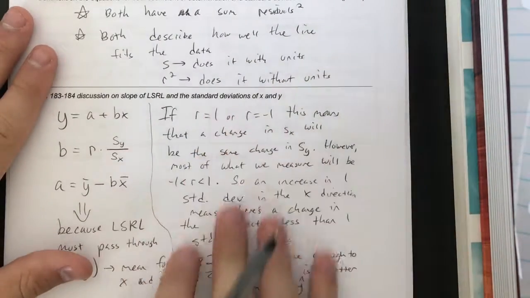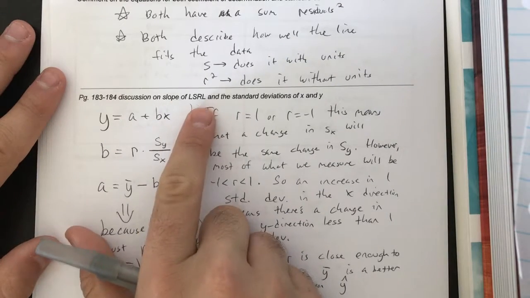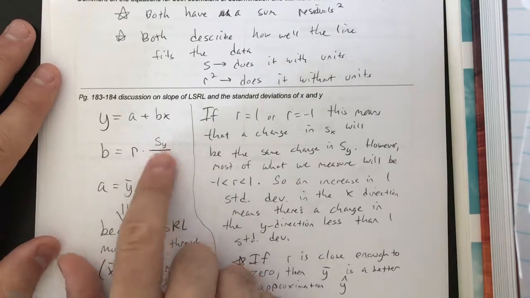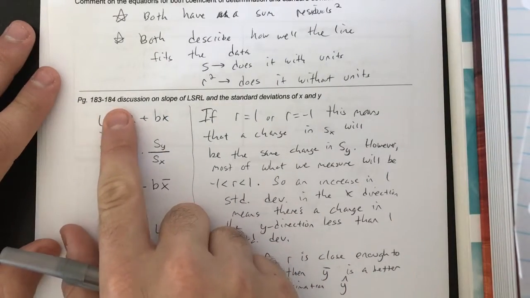Again, if you want more details about this discussion about the least squares regression line equation and how, when you have an R value between -1 and 1, it affects your regression to the mean of the standard deviations, please look at pages 183 and 184 for that.